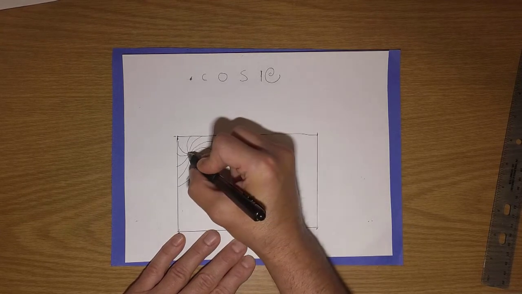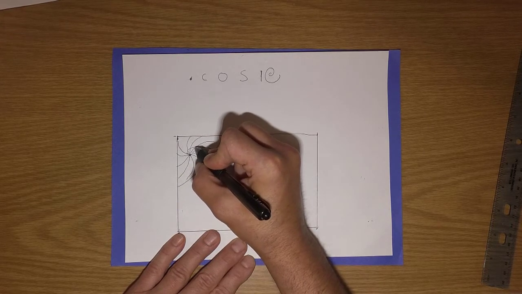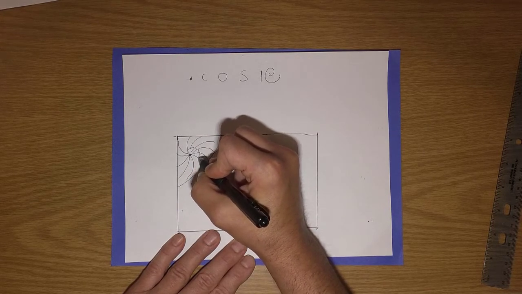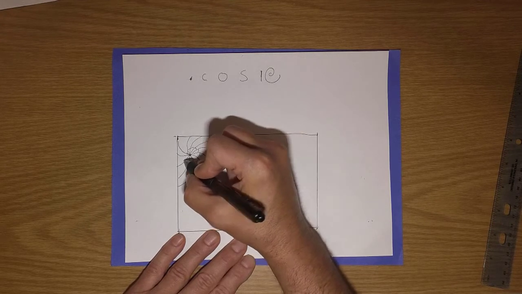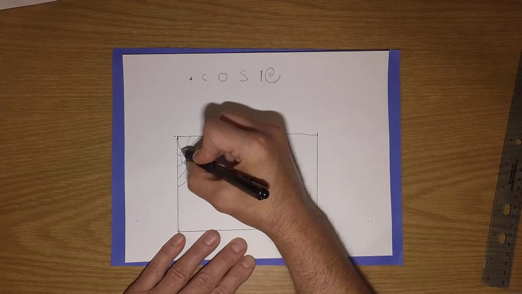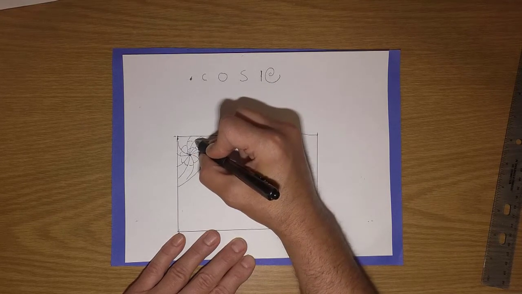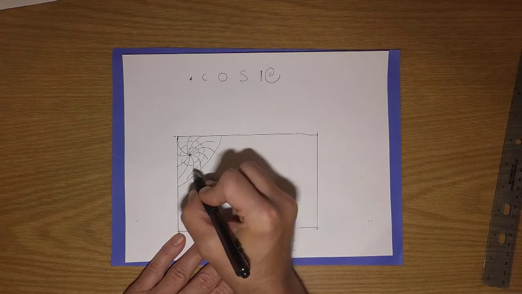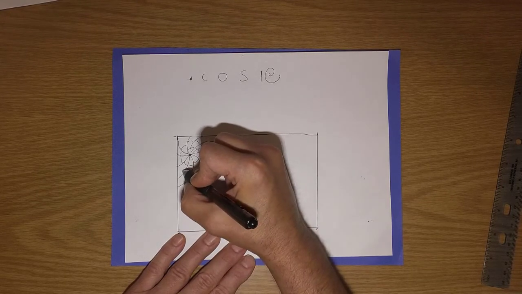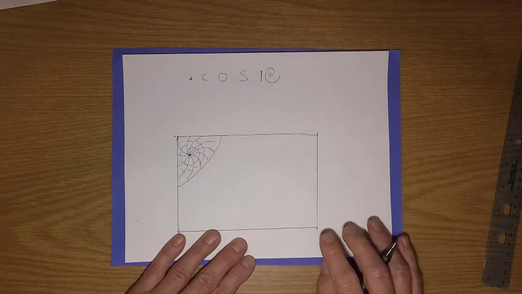Then I think I'm going to put some half circles here and slowly go around, going further out each time. And so this will start to look, well, to me it looks like a flower. There we go.